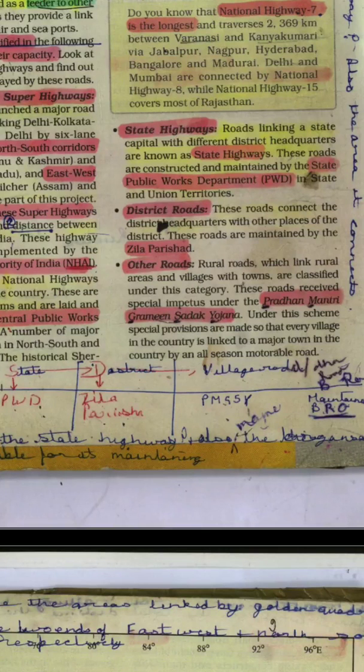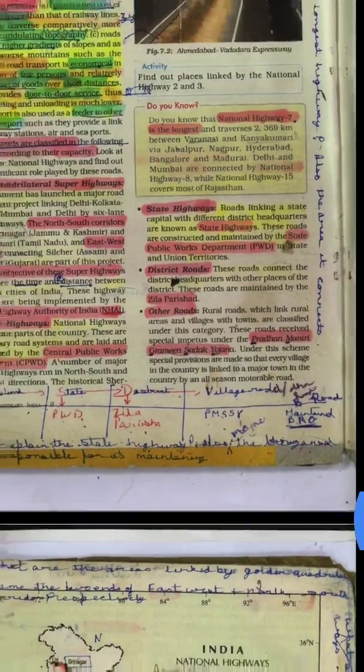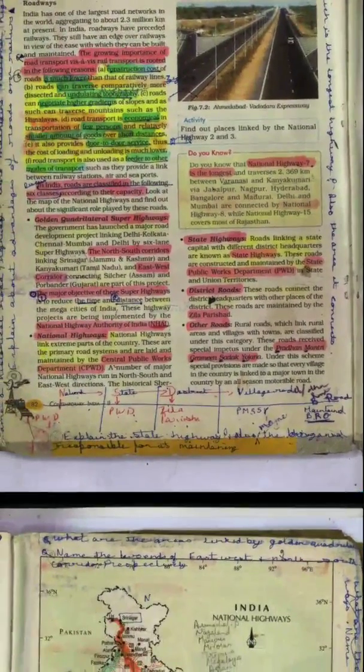District roads are maintained by Zilla Parishad, and the other roads, which are the village roads, are maintained by the Pradhan Mantri Gramin Sadak Yojana. So with this you can see all the major roads are done. Then comes what are other roads.